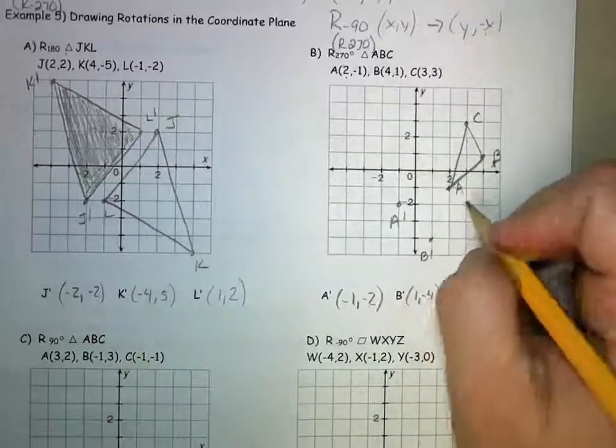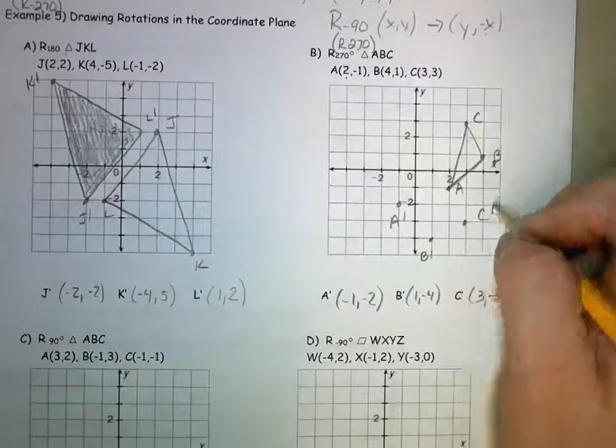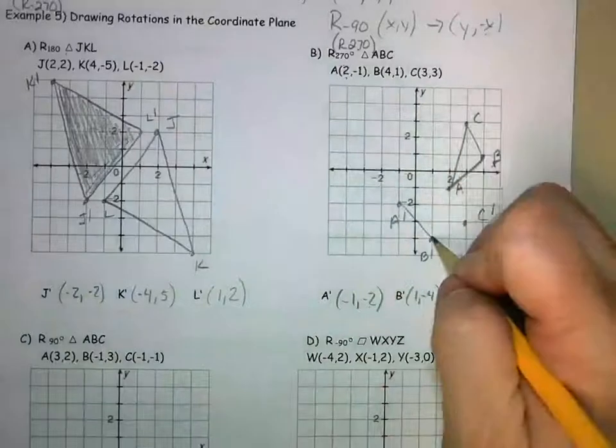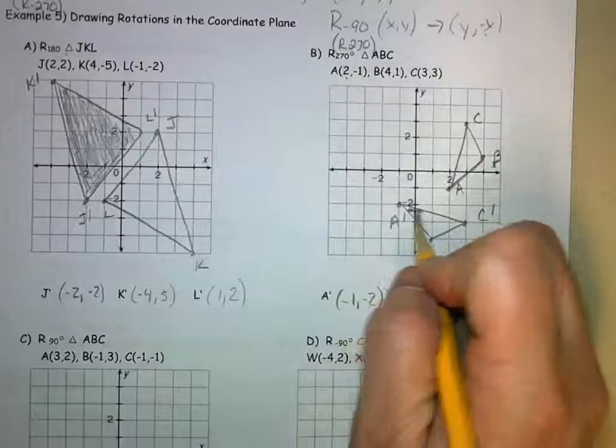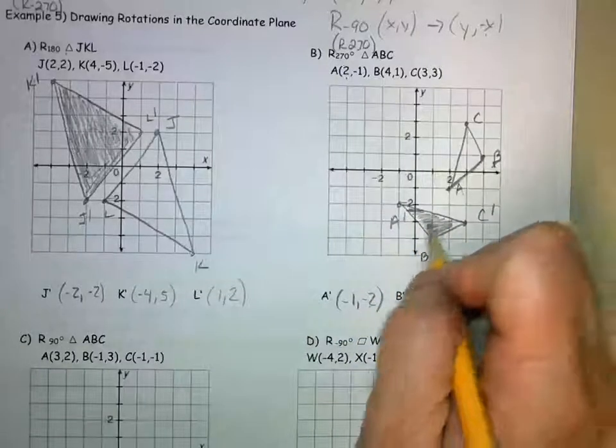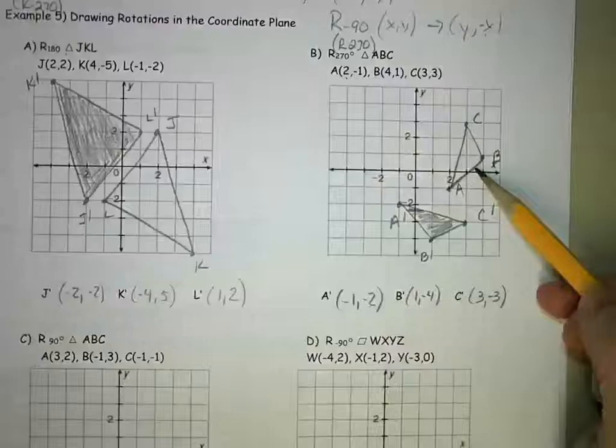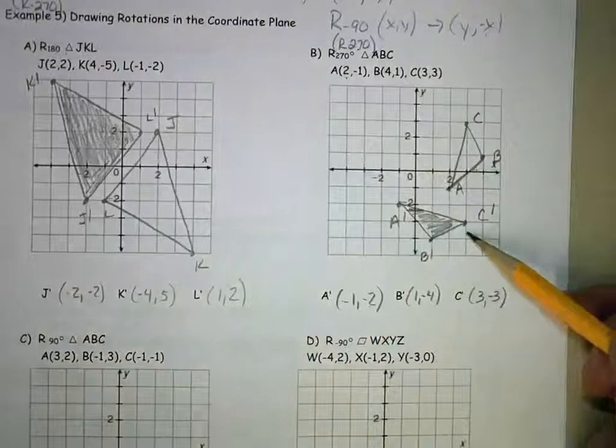And (3, -3) is C prime. And that triangle is our pre-image, and this triangle is our image.